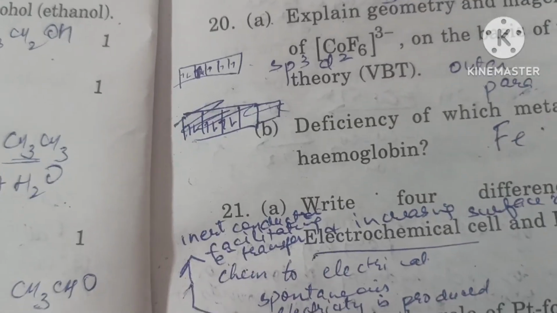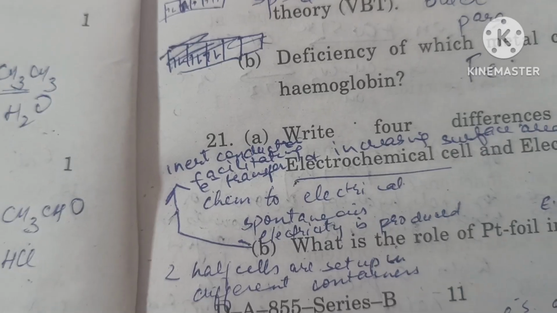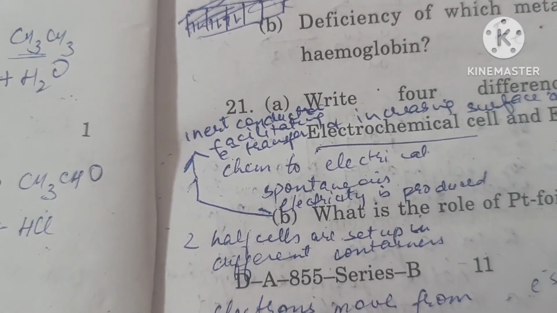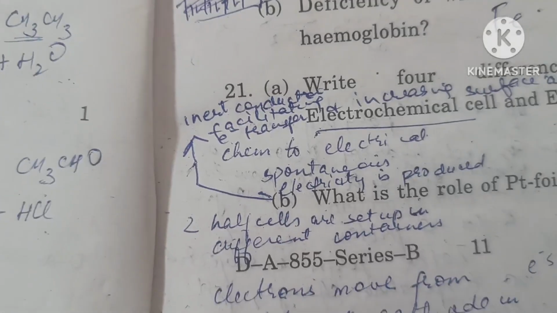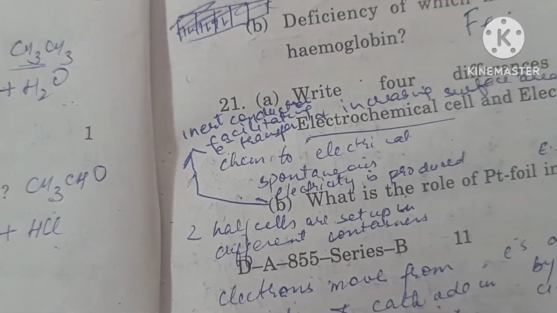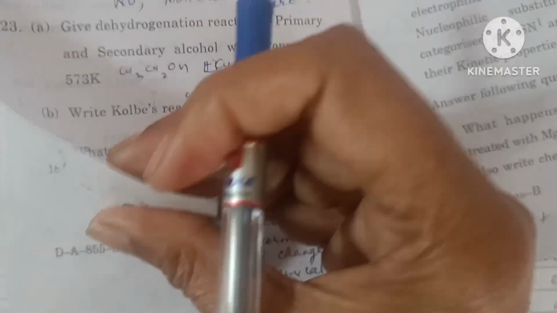What is the role of platinum foil in standard hydrogen electrode? So platinum foil acts as an inert conductor, facilitating electron transport, increasing surface area for hydrogen to cause a reaction.